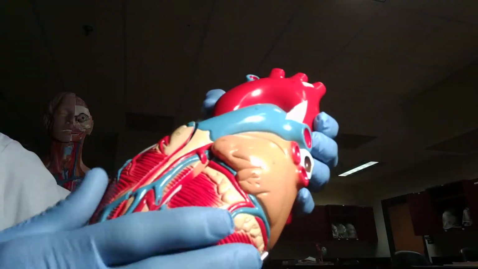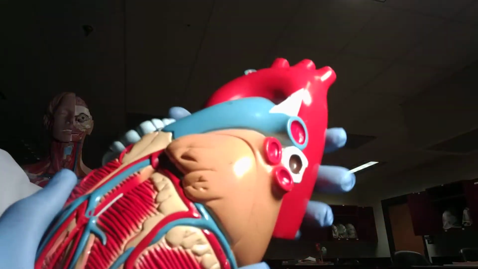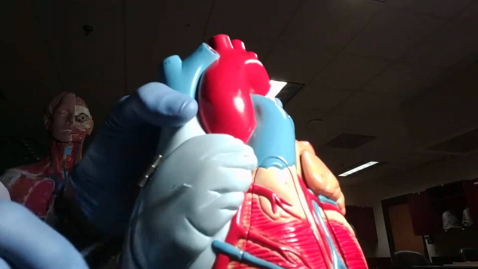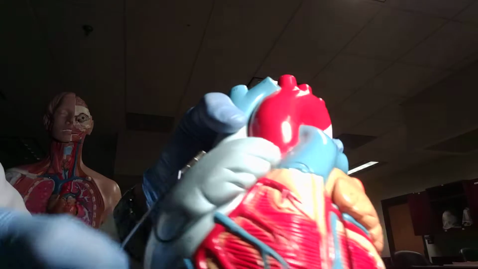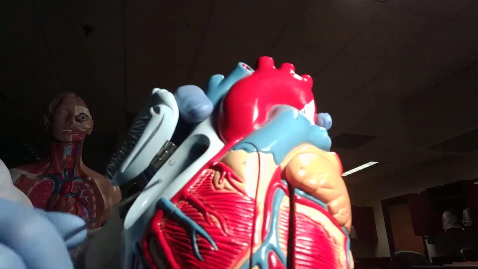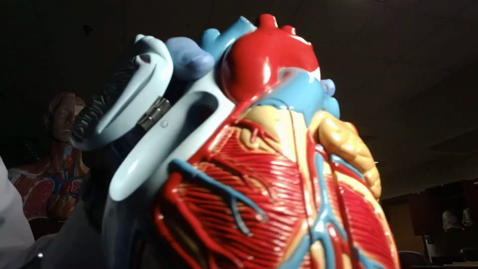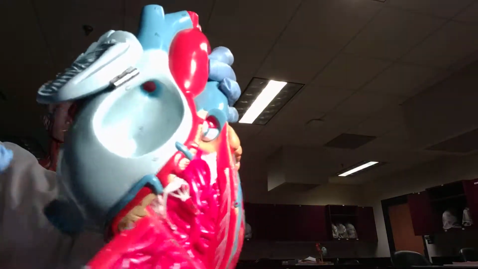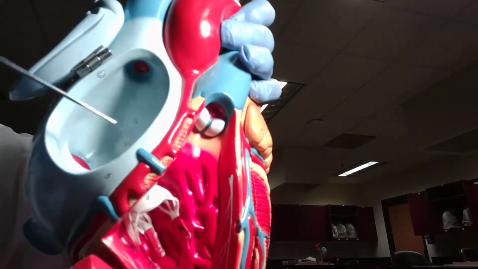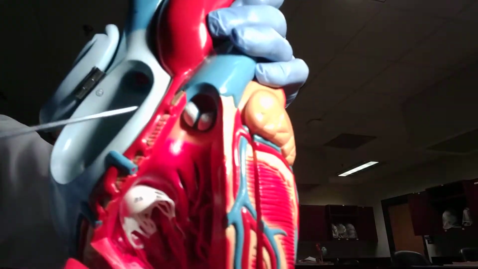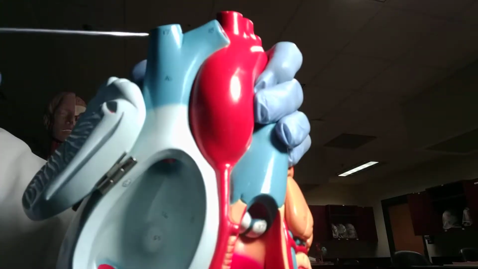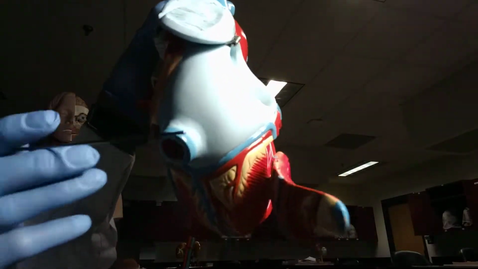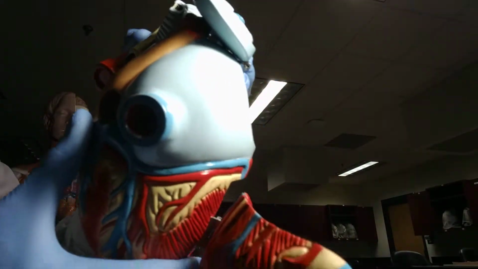Closing back the heart chambers, I'm going to show you the exterior from outside. As we said, this is the right auricle. This is the right atrium. The chamber of the right atrium is kind of interesting. It does have openings for the superior and inferior vena cava. The inferior vena cava drains blood from the lower part of the body.